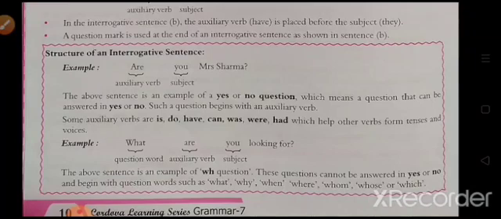The above sentence is an example of a yes or no question, which means a question that can be answered in yes or no. Such questions begin with the auxiliary verb. Whenever the answer will be yes or no, the sentence will begin with auxiliary verbs. Always remember this.